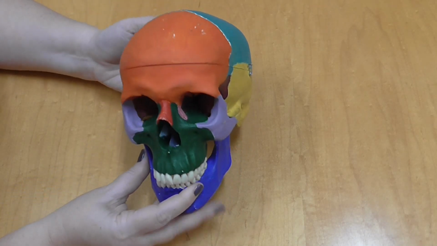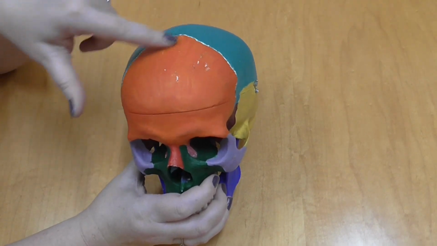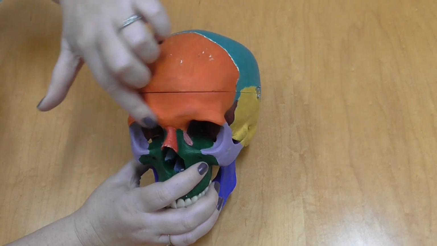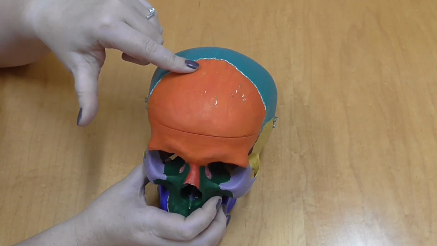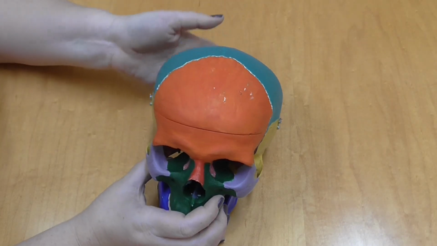When we look at the skull, the first bone that we talk about is the frontal bone, and that's going to be this bone of the forehead right here. So this orange one, where it's the top of the eyebrows up to the top of the head. There's a single frontal bone, and it covers both right and left sides.